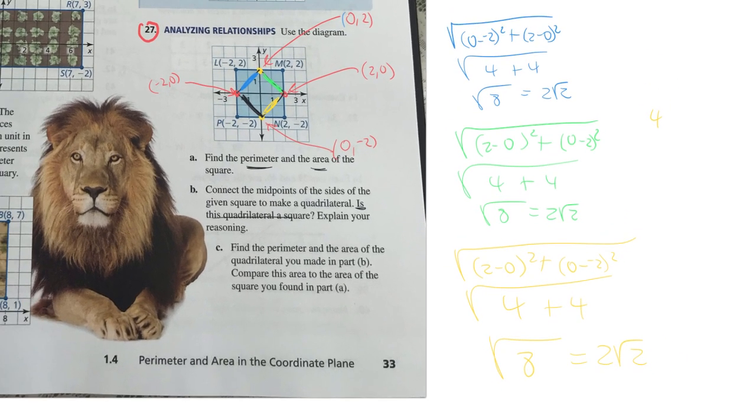So that checks out, and then we have the black one, right? So we have the black side, which is going to be a distance formula situation, and we're looking at 0 minus -2, and we're looking at -2 minus 0. And that would be a +2 squared, which is 4, plus a -2 squared, which is 4.